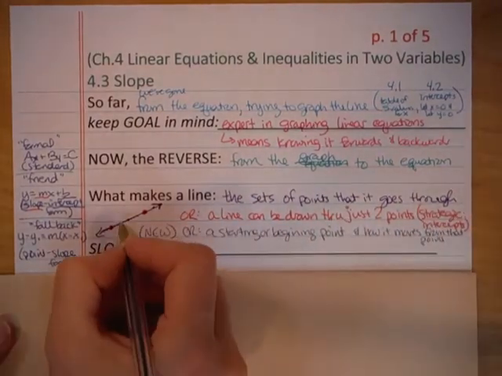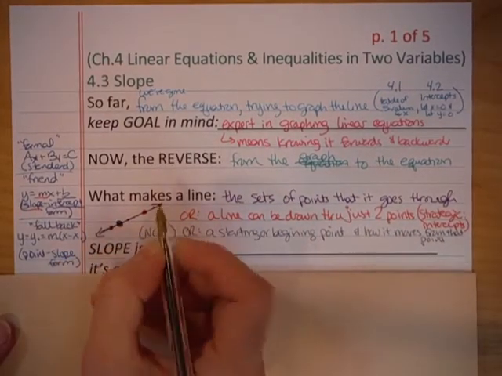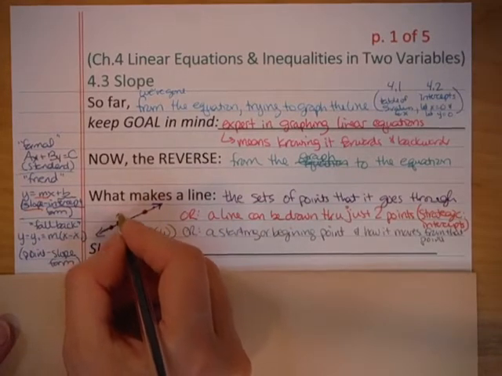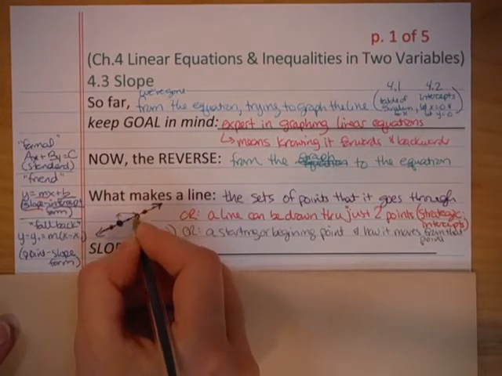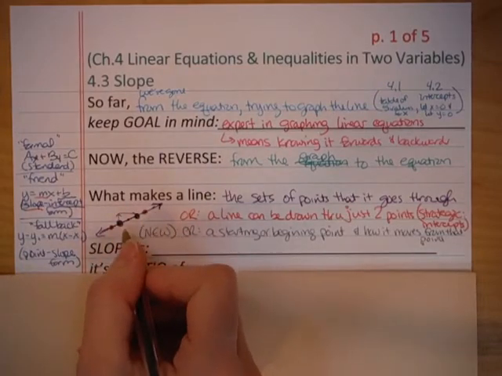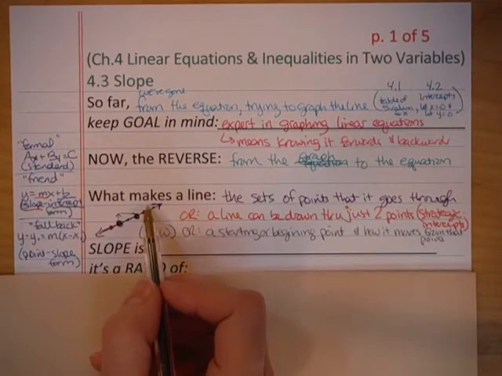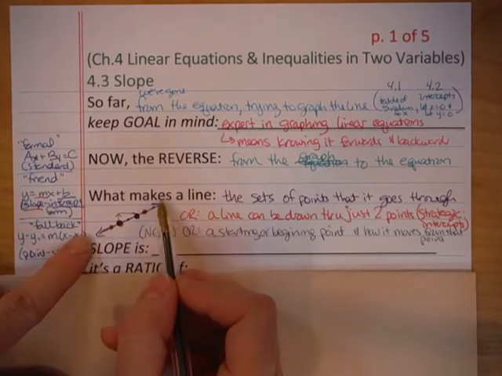In other words, if we had a particular point that we knew of that was on a line and we knew how it moved to the next point, we could create any 2 points. We wouldn't necessarily need the intercepts, and we could connect those, and that would create our line for us.